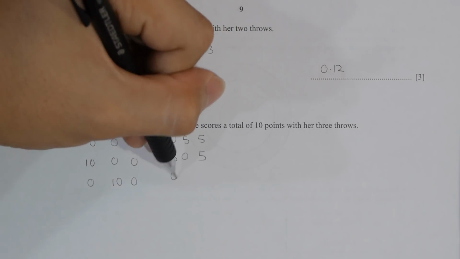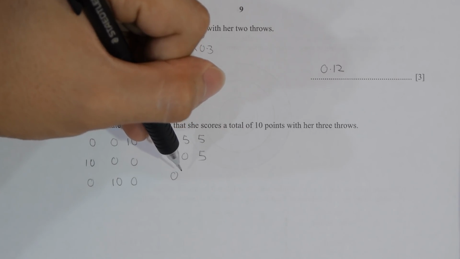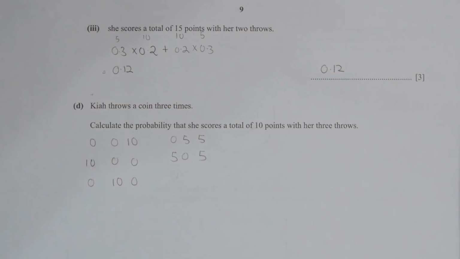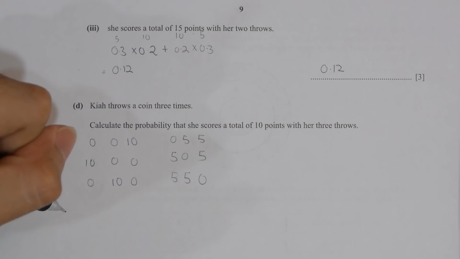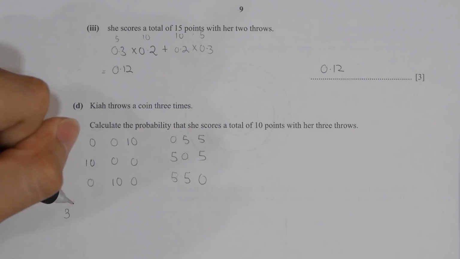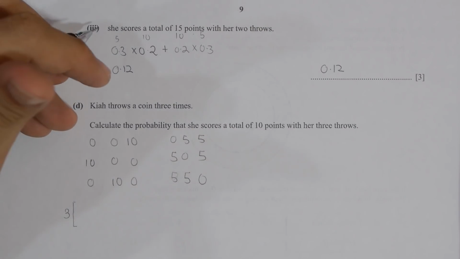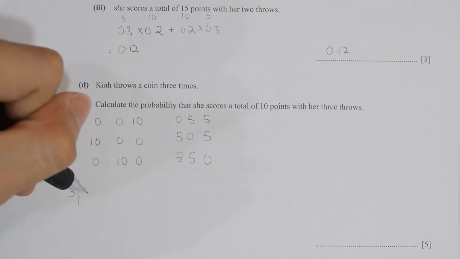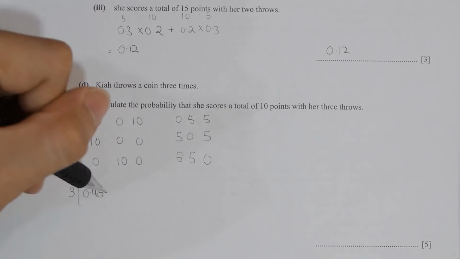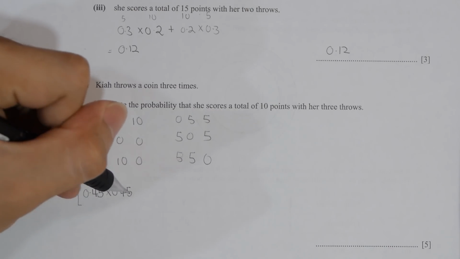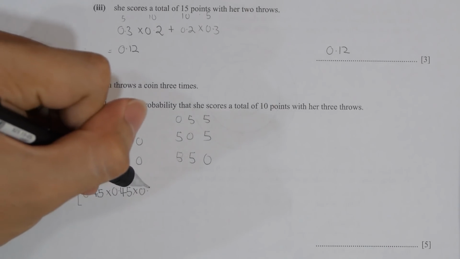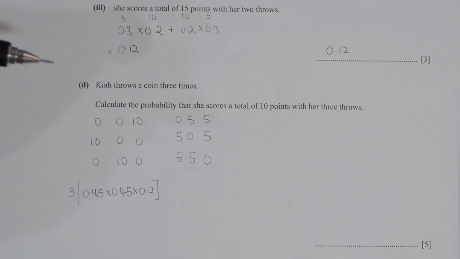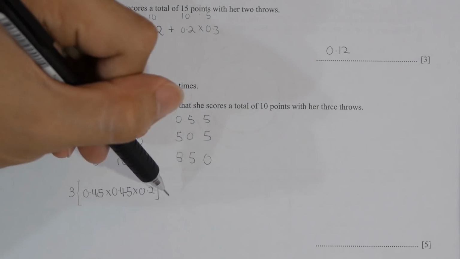So just take 3 multiplied by the respective probability plus 3 multiplied by the respective probability. Add them both up to get the final answer. This part might be a little bit confusing, so try to digest it slowly. It's actually a harder version of question C part 3.